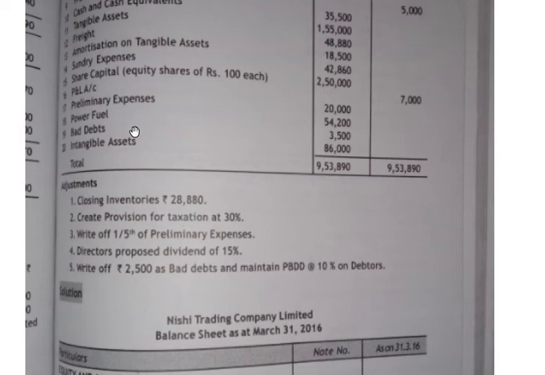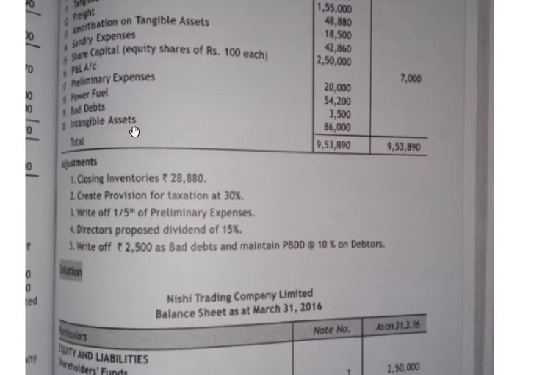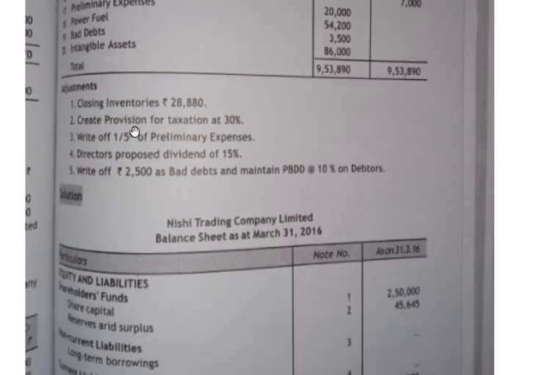Preliminary expenses basically is another non-current asset. Power and fuel, which is your other expenses under your statement of profit and loss account. Bad debts, which will be basically taken in your statement of profit and loss account under your other expenses. Intangible asset is your balance sheet. So if you see, we are moving on to the adjustments.